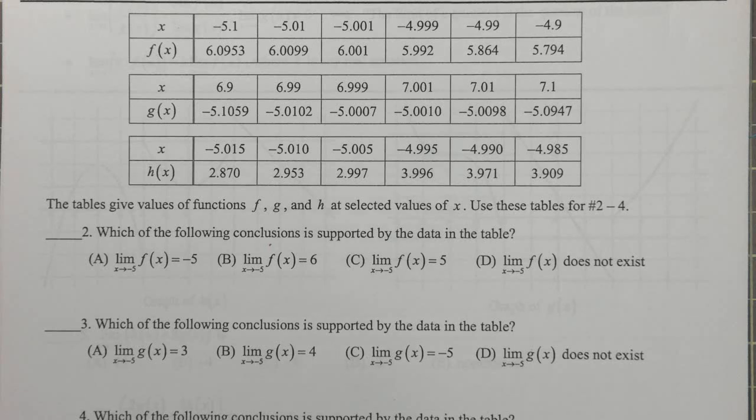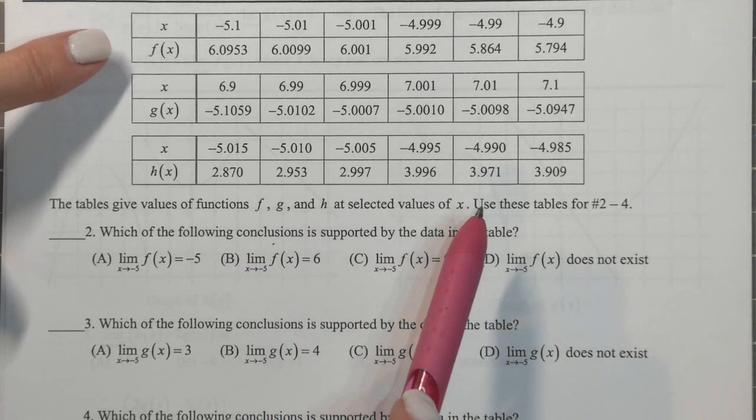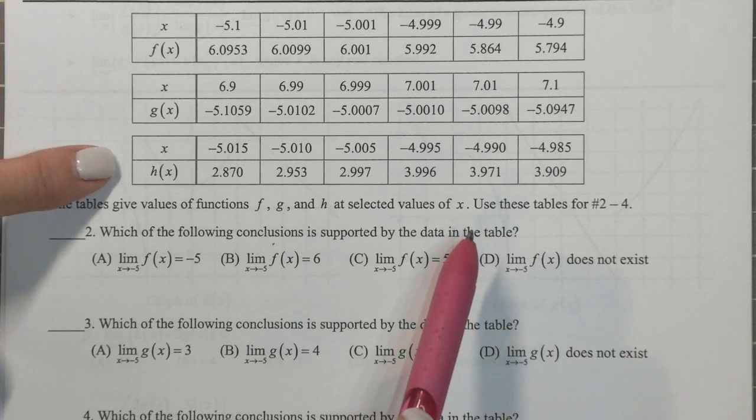Okay, I am continuing on our limits from tables of values. I just had to restart this little document camera. So anyway, we're going to continue. We have these tables for f, g, and h.